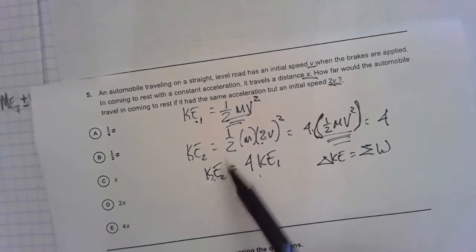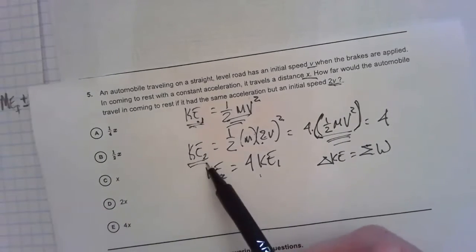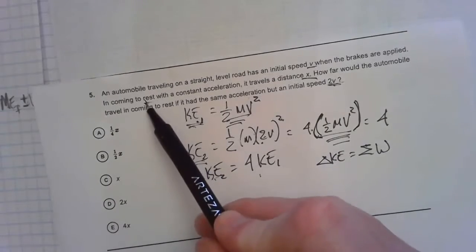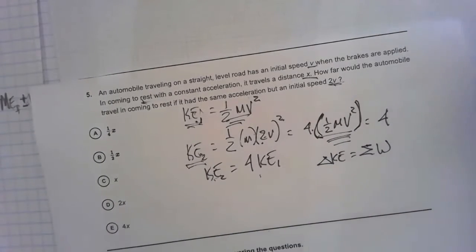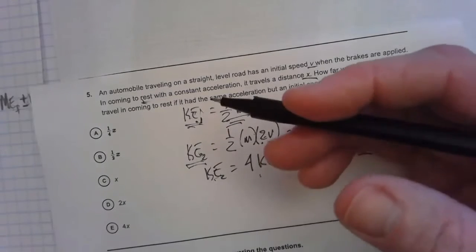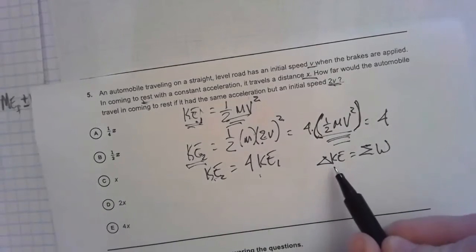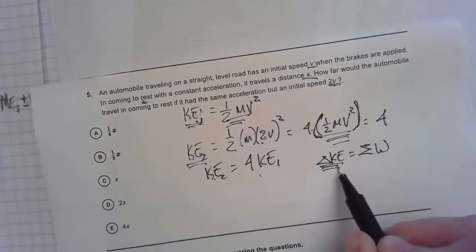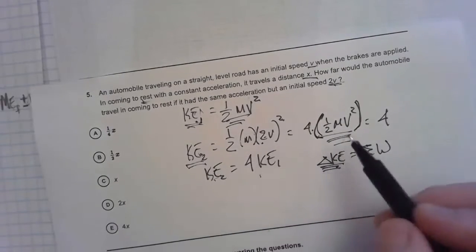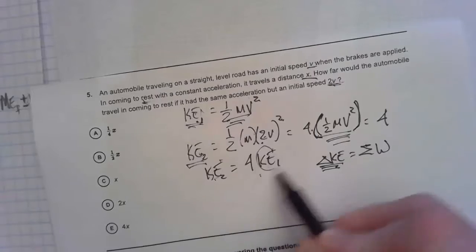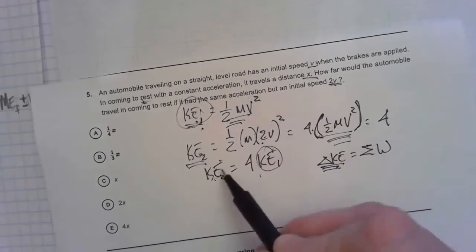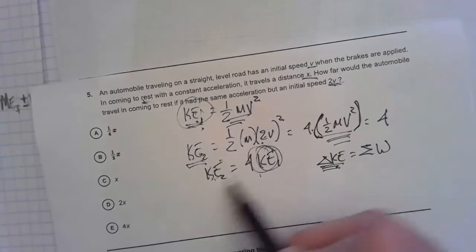Whatever kinetic energy it had in the beginning, it loses all of it, because in both cases it comes to rest. So each of these is the change in kinetic energy. If you have $100 and you lose $100, your change is $100. We could put negatives in, but the point is that one change is KE, and the other is 4 times that KE.